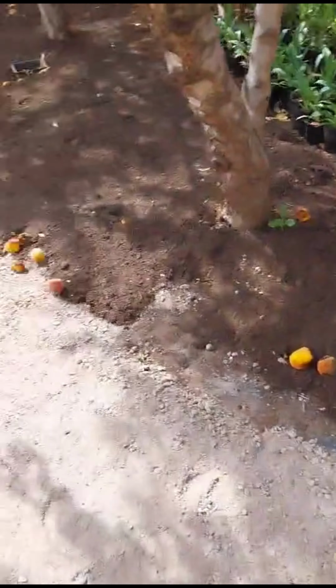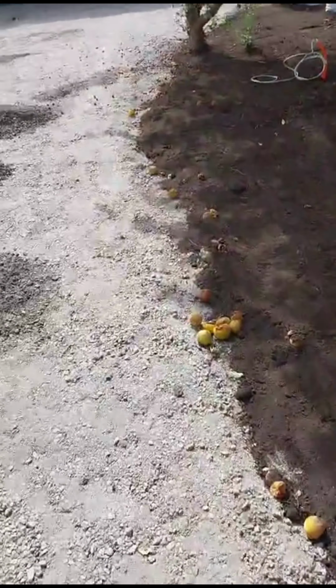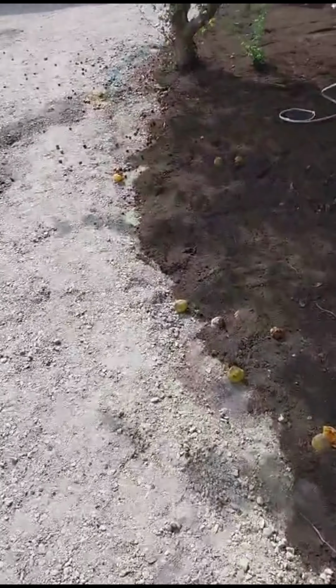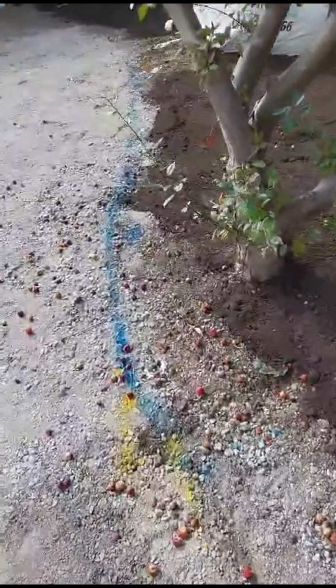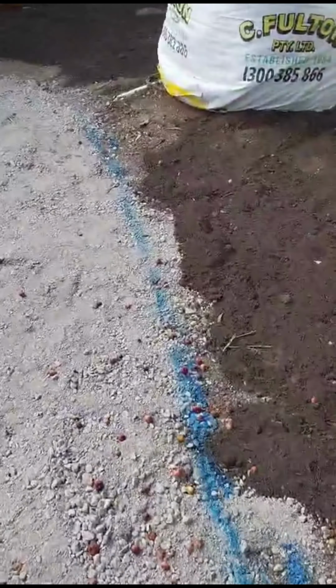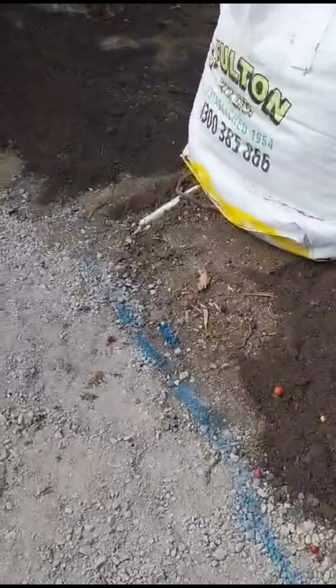So after this we will start concreting this area. In the next video I will show you how we start concreting all of this area which needs to be concreted in the middle. Thanks for watching.